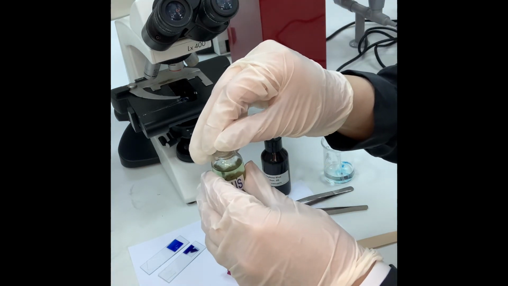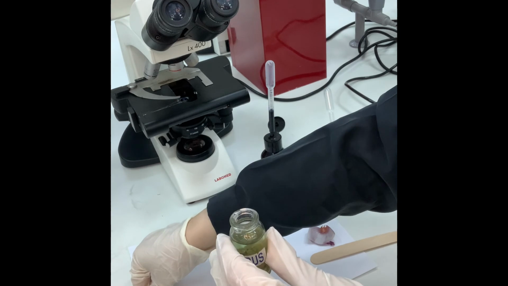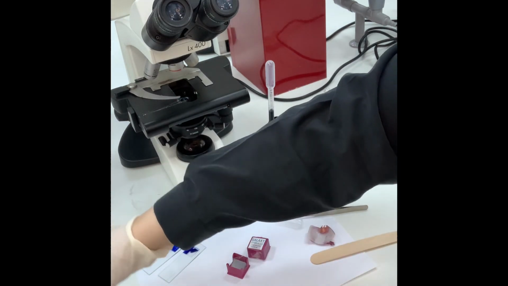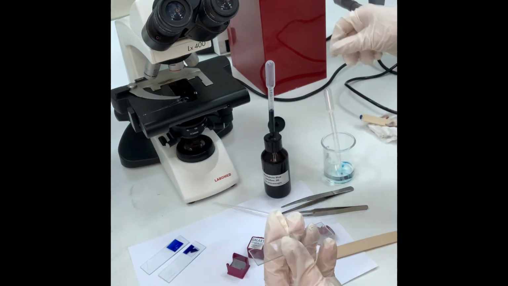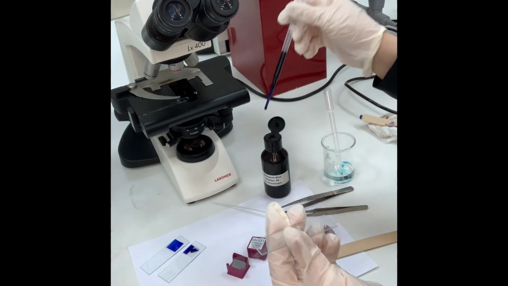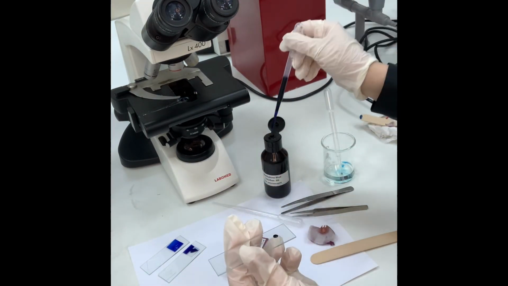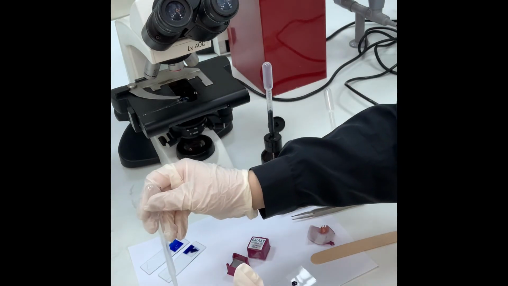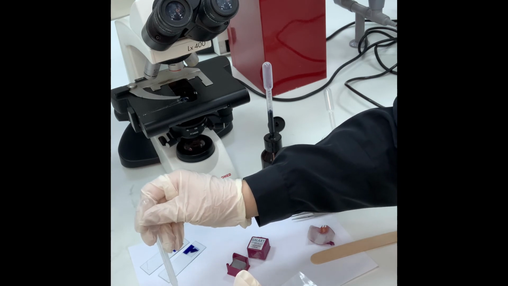But I will do both samples. So again, no need to put a drop of water. I will add a very small drop of stain because it's going to be a bit messy if I add too much liquid.